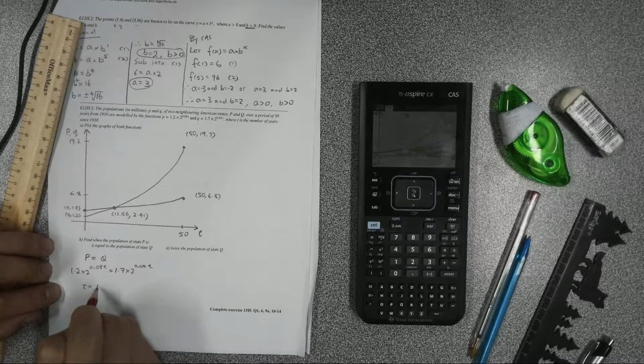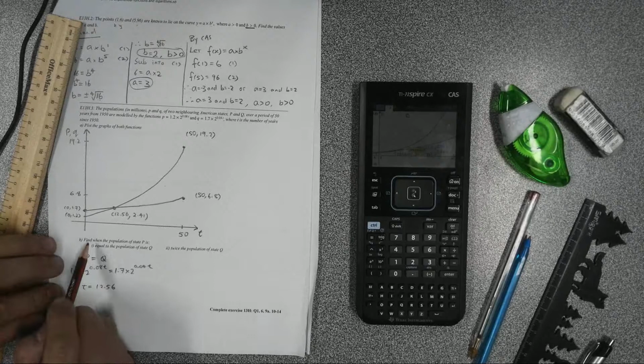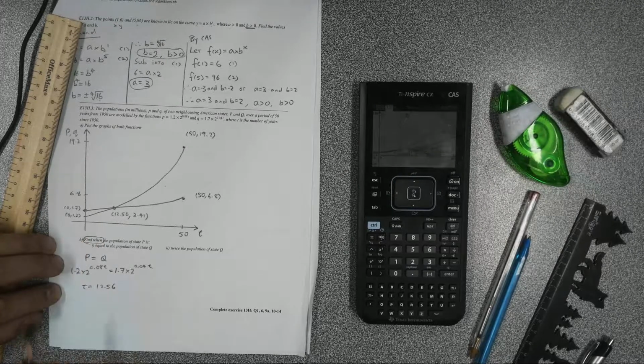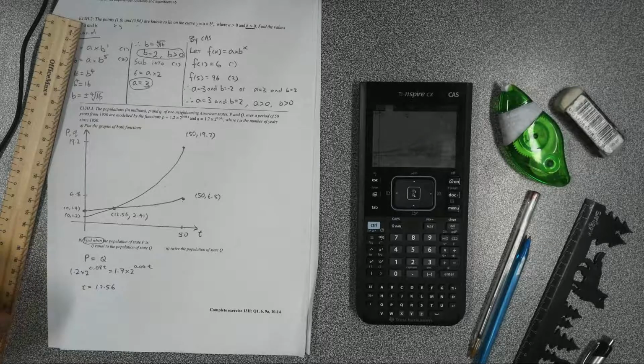So T is 12.56. Lastly, to answer this find when question, you need to answer it very precisely, in terms of the information that's given in the question.